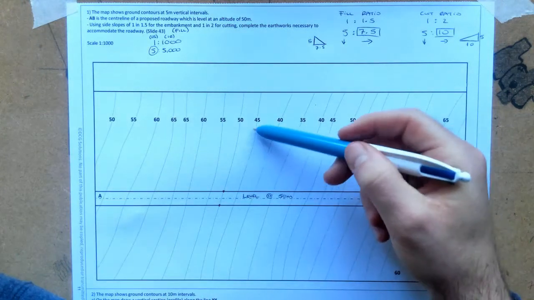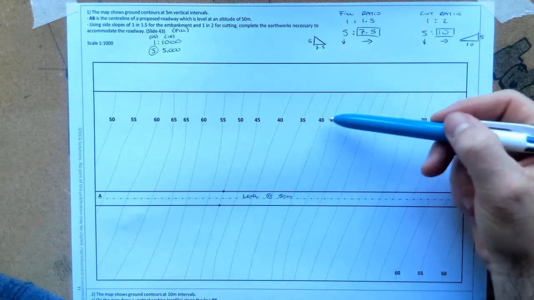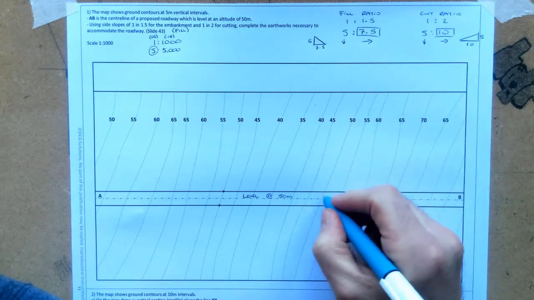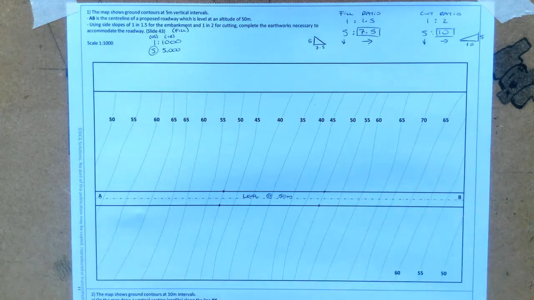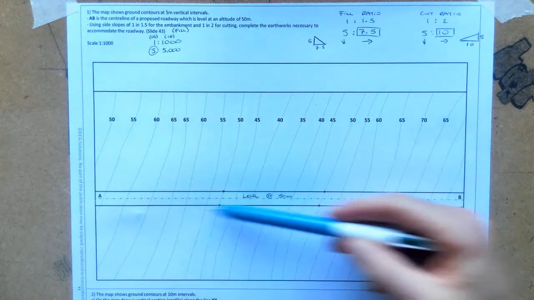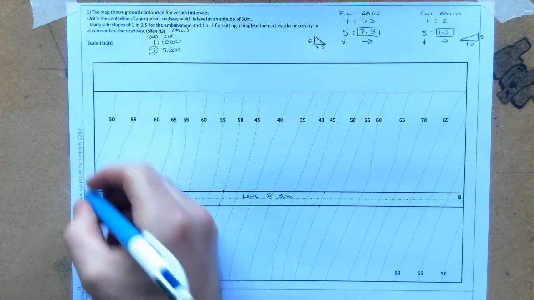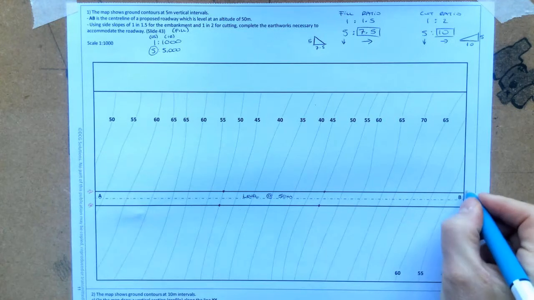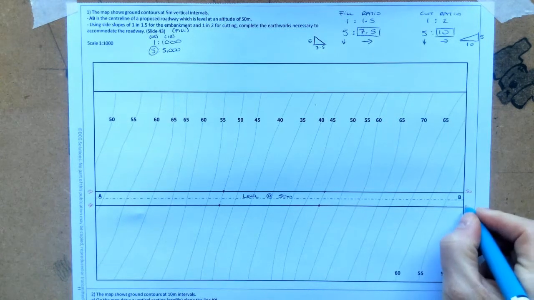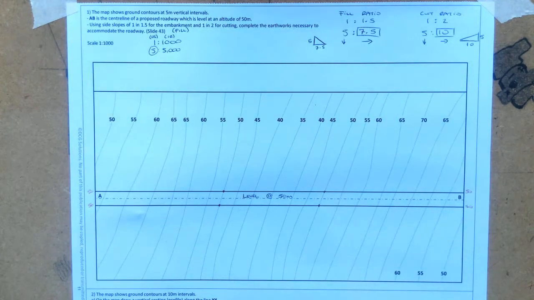And I'll try and identify another 50. So it's 45, 40, 35, 40, 45, 50 again here. Okay, so what I often do now is I want to identify where I'm going to be filling and cutting. Road is level at 50 meters, so write in 50 there, 50, 50, 50 for my measurements when I'm doing them in a minute.